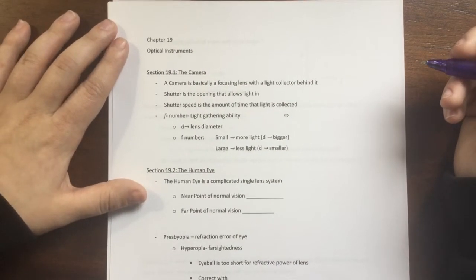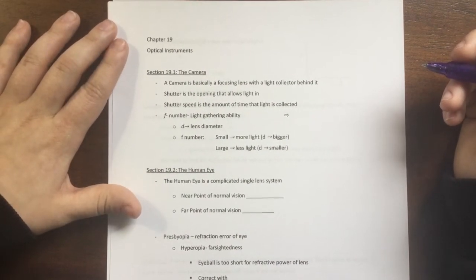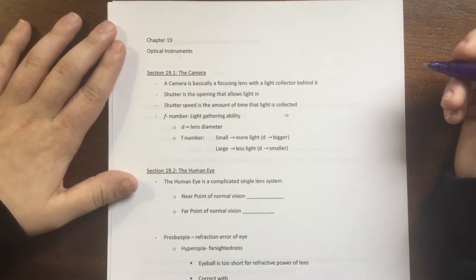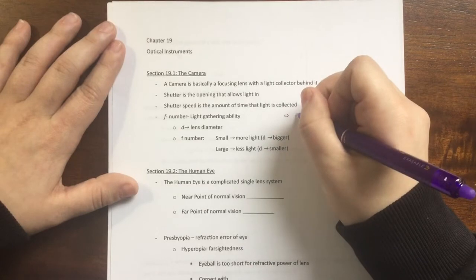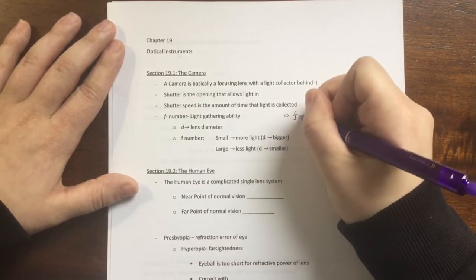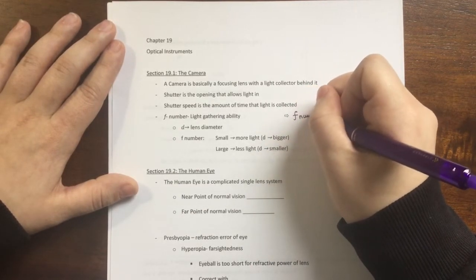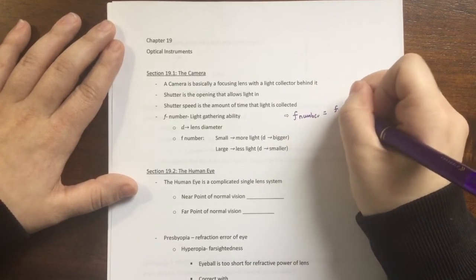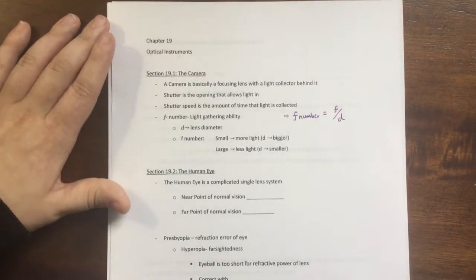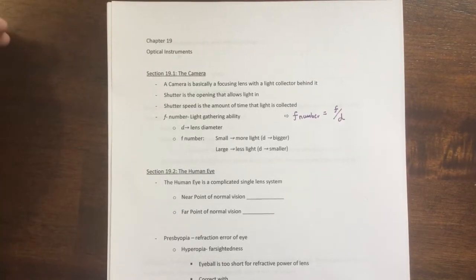The F number of a camera or any optical system is its light gathering ability. This is the ratio of its focal length to the diameter of the lens. Or we say that the F number is equal to f over D, where f is the focal length and D is the lens diameter.